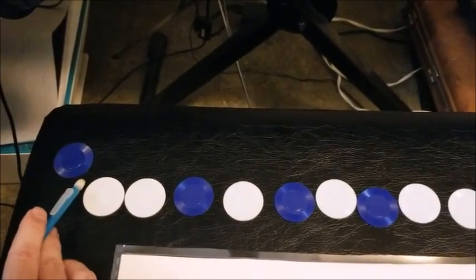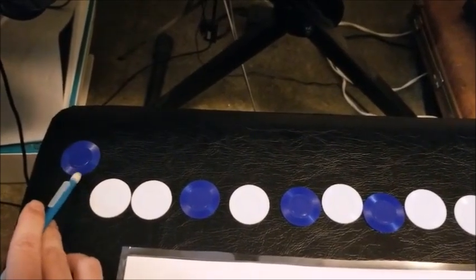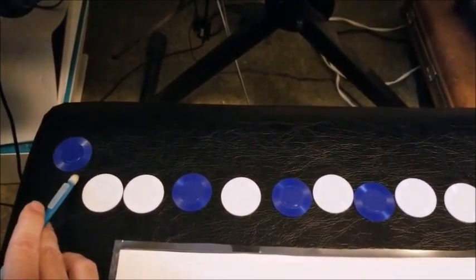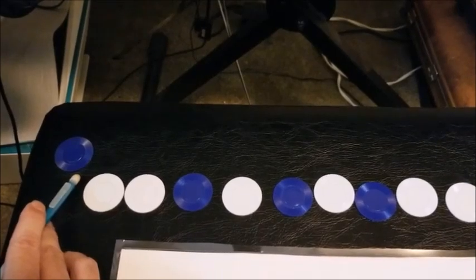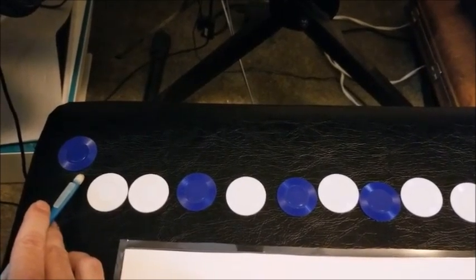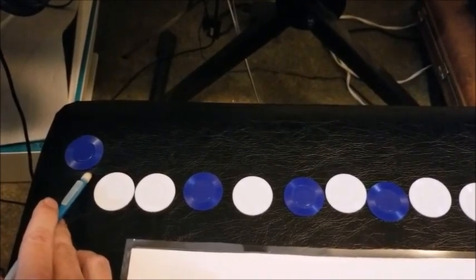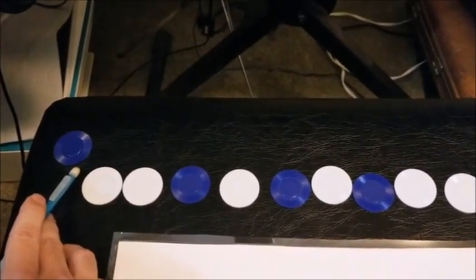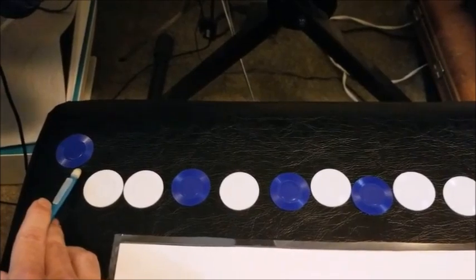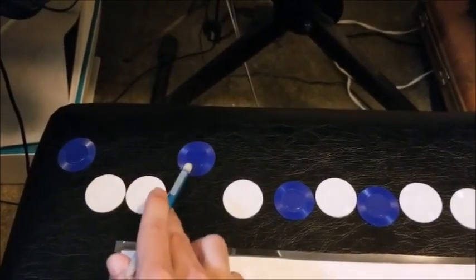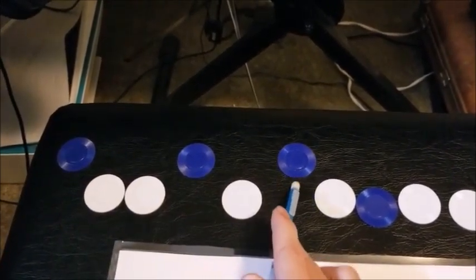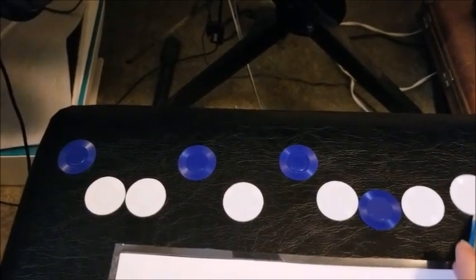So the second inversion is a 3, 2, 4. Starting here, 3, 2, 4. This will be the 5th. D sharp or E flat is your 5th. Right? Okay. So it's 3, 2, 4. 1, 2, 3. 1, 2. 1, 2, 3, 4.